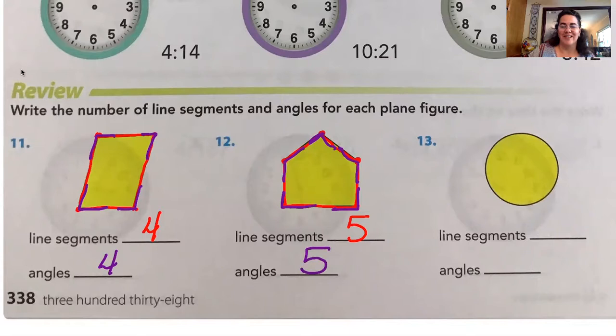So far, so good. Any questions? If you have them, hold on to them, and when we talk, you can ask. All right. How about the circle? How many line segments do you see in the circle on your page? There are no line segments in a circle. 0 is the answer. And angles? That's right, 0 angles as well.